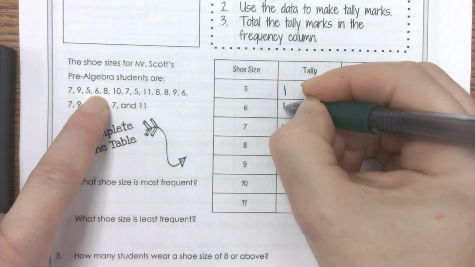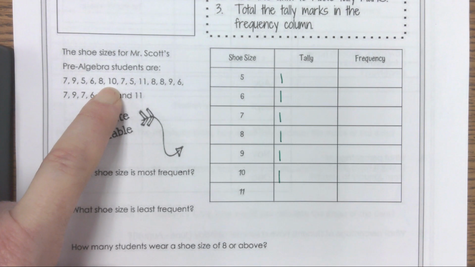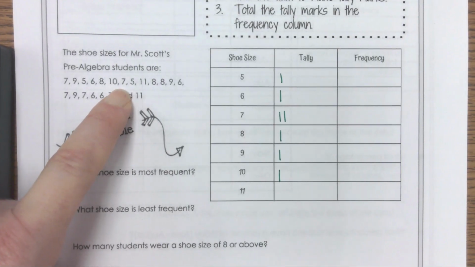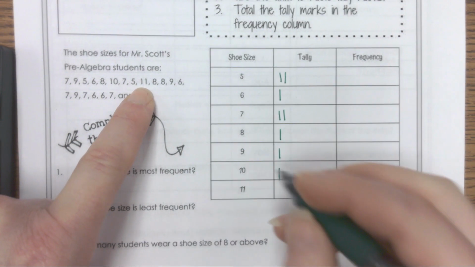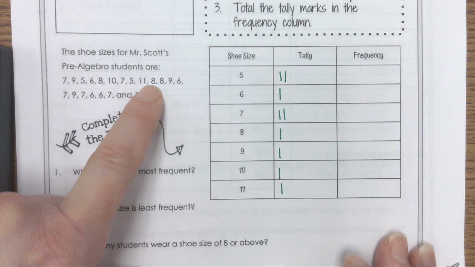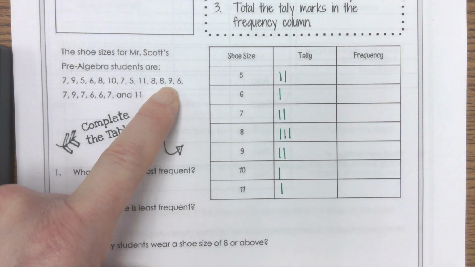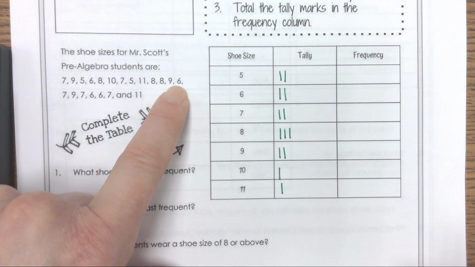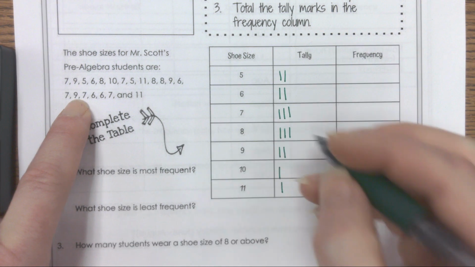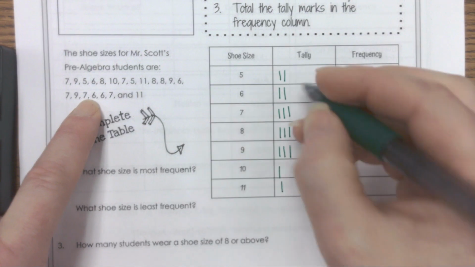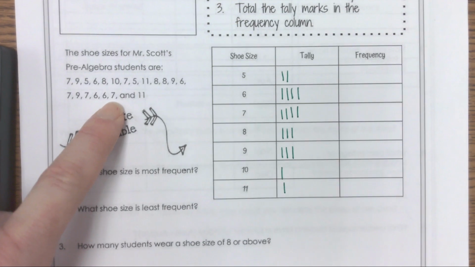Six, 8, 10, 7, put another tally mark in the 7, 5, 11, 8, 8, so I do 2 in the 8 column, 9, 6, 7, 9, 7, 6, 6. That's it.